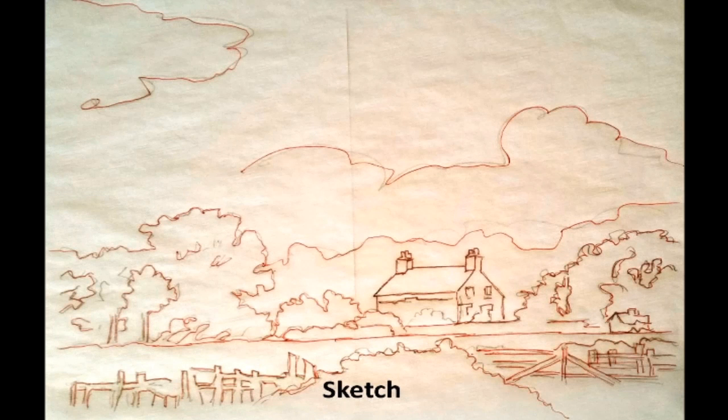And then also I do a sketch, and this is again taken simplistically kind of from the value map, although this has more detail. And this is what I use to sketch onto my 11 by 14 gray gesso canvas.